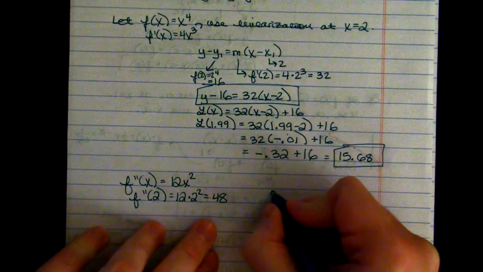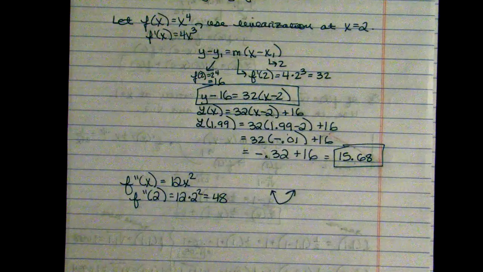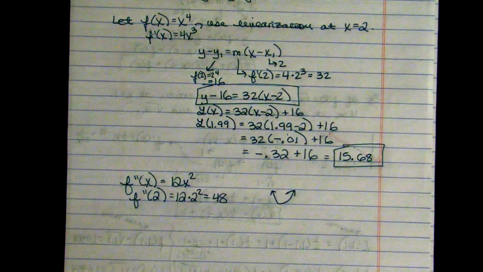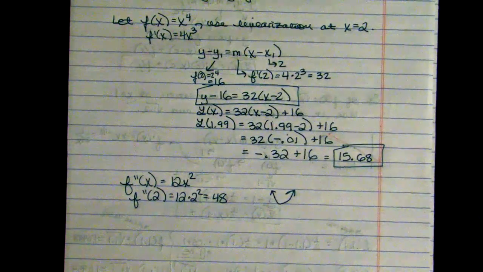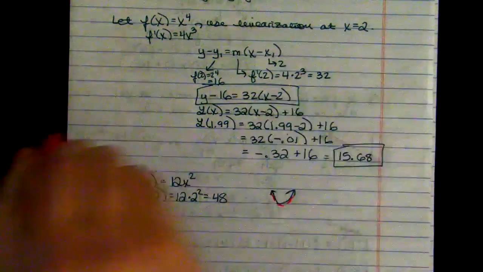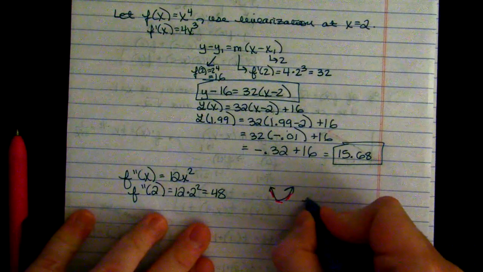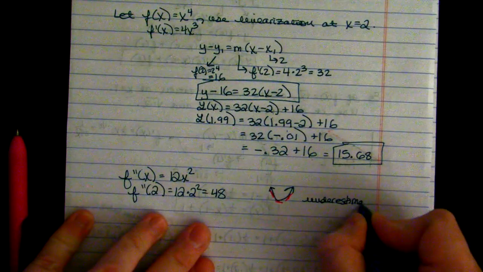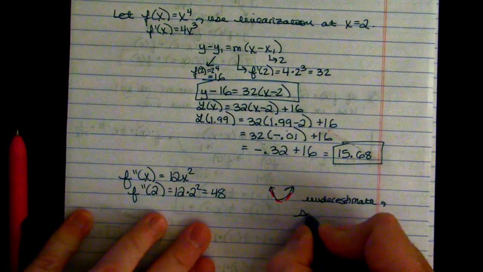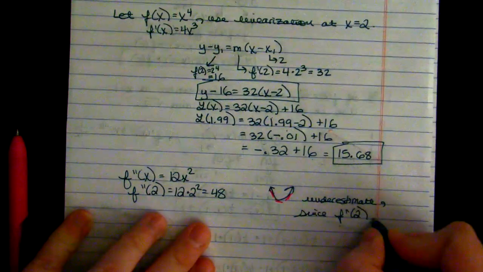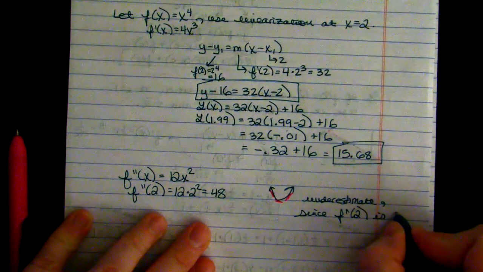I think I'm concave up. So are tangent lines to something concave up going to be overestimates or underestimates? Well, they're all underestimates. I am going to say it is an underestimate. Why? Because f double prime of 2 is positive.